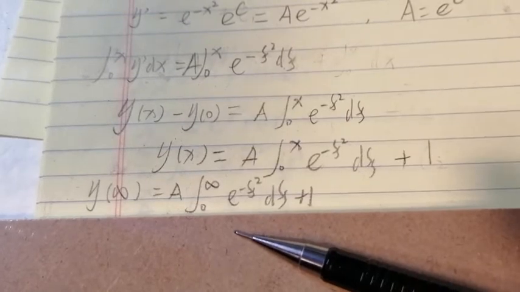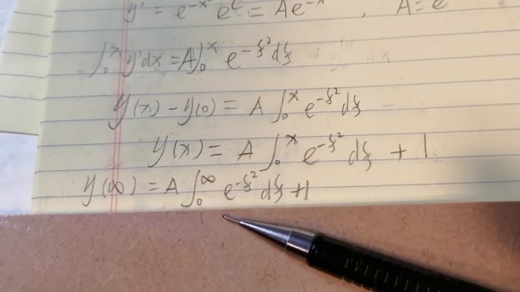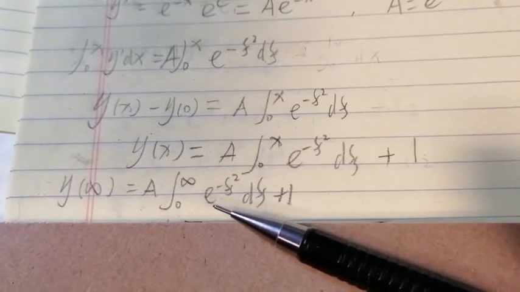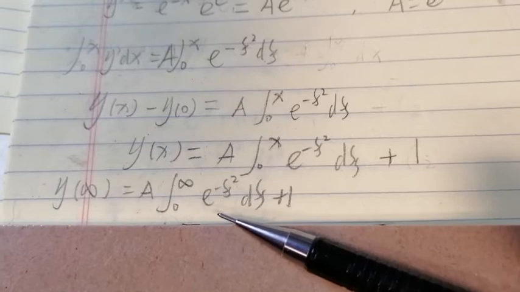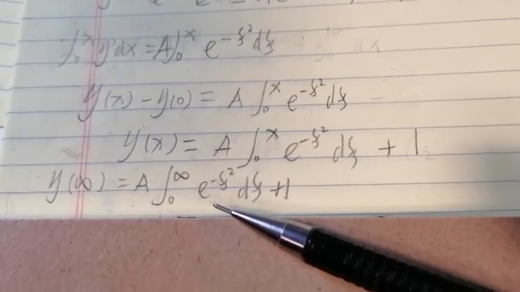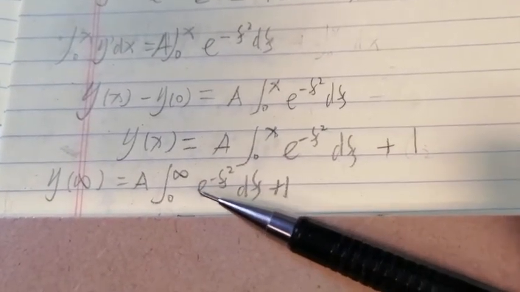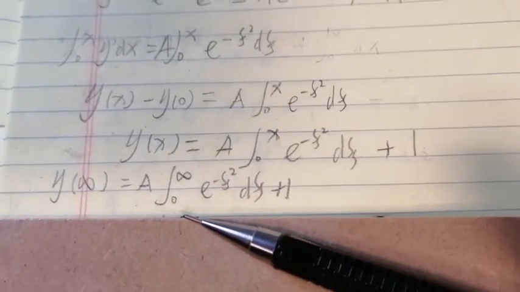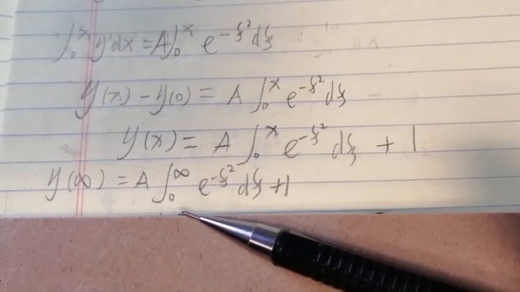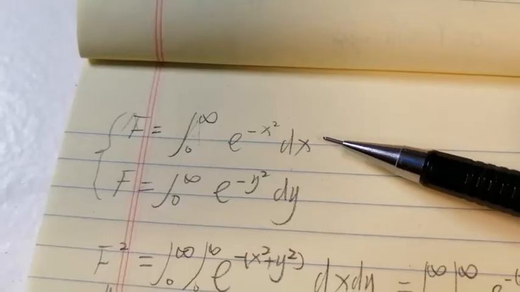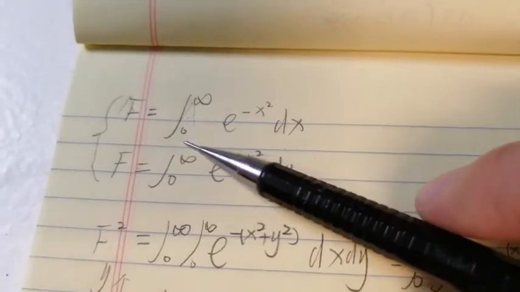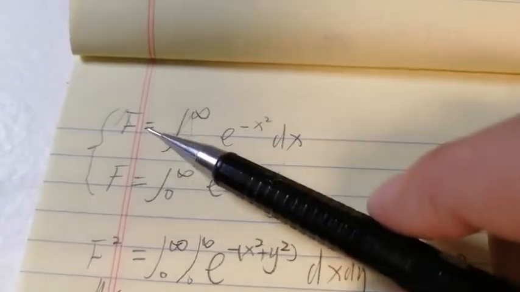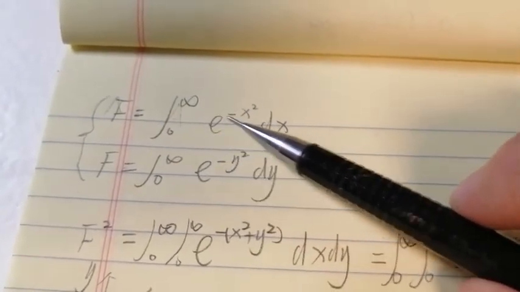Of course, this one is not an elementary function, but this integral is very important in terms of mathematics. And we can solve the integral of this function by assuming f equals this function.